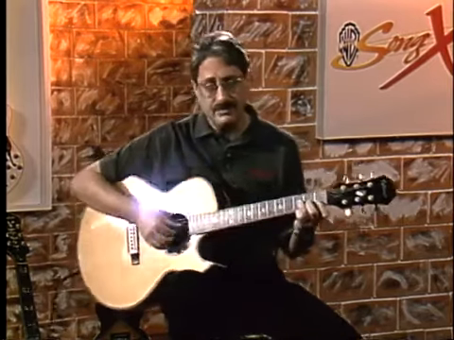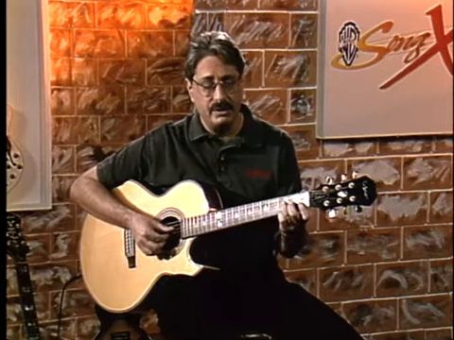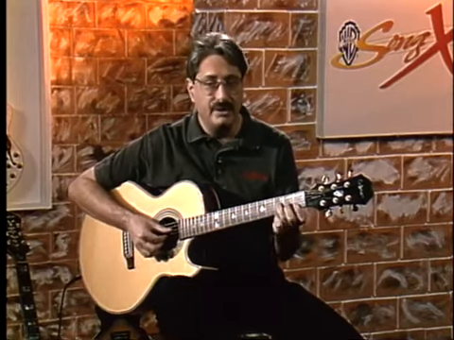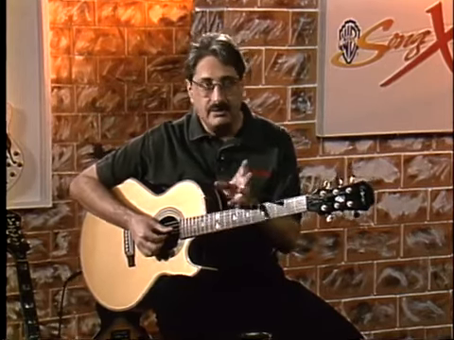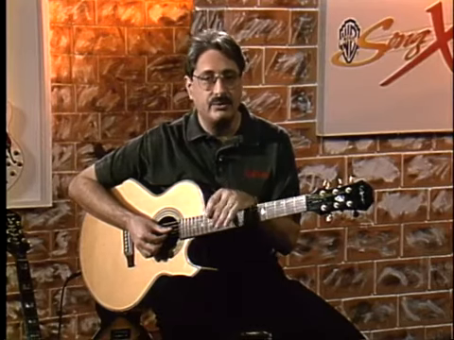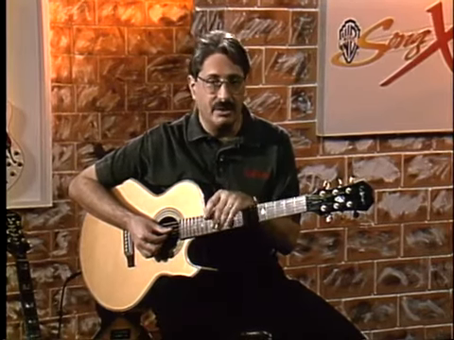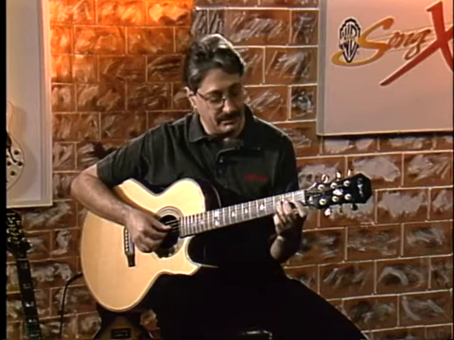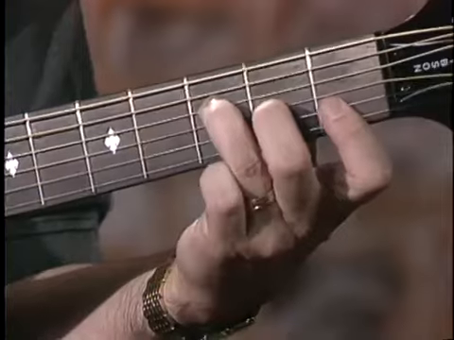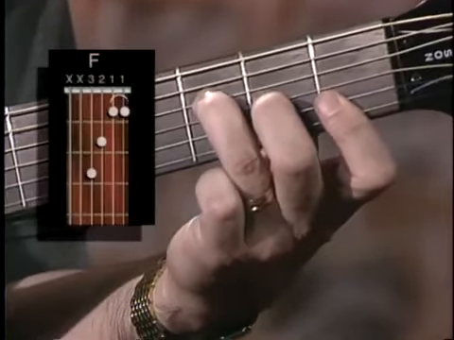F chord is a little infamous on guitar, and if you've never played one, it's going to be a little hard. It's hard for everybody. If you've never played an F chord, it could take you several weeks to really get this down. Don't worry about it. Everybody is like that. Don't be discouraged. 3rd finger, 3rd fret, 4th string.